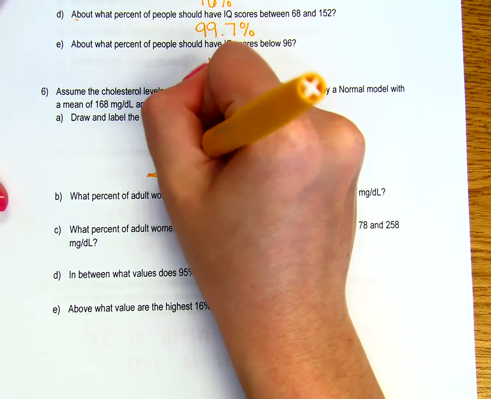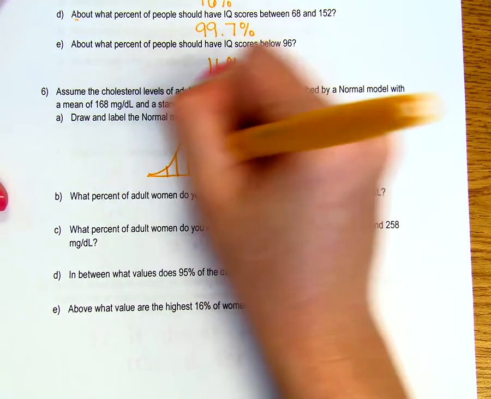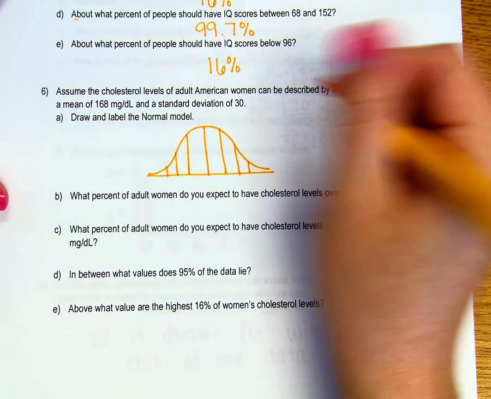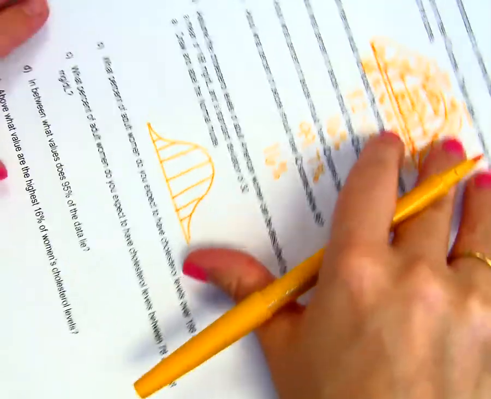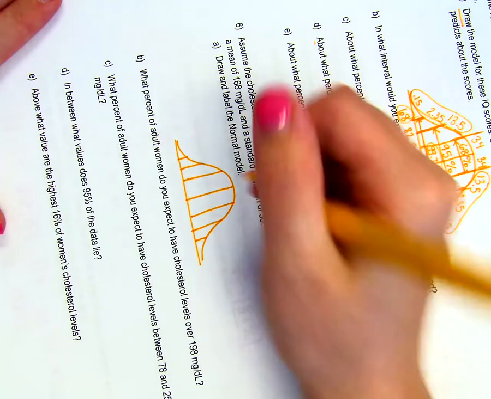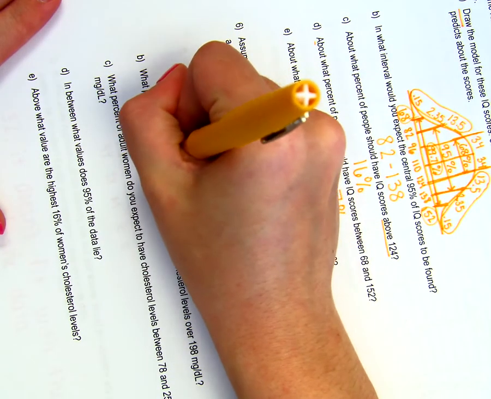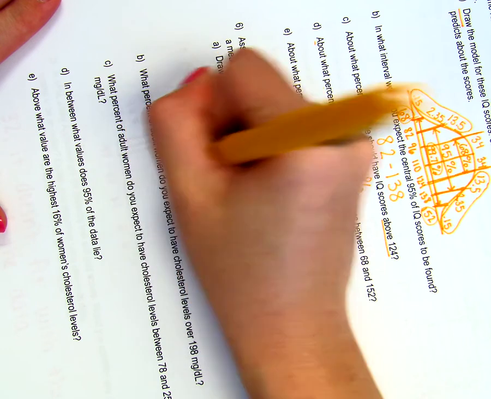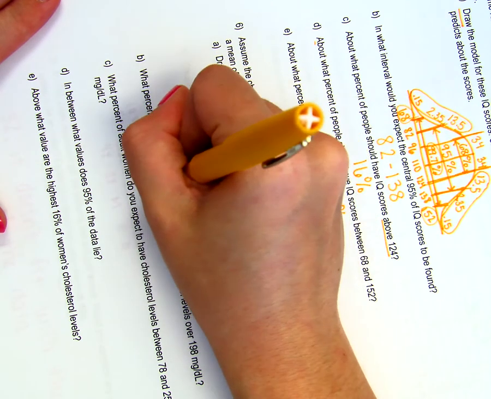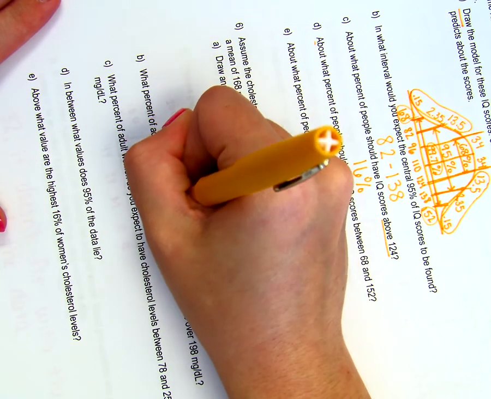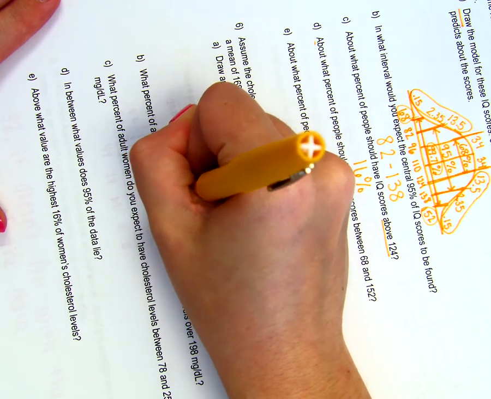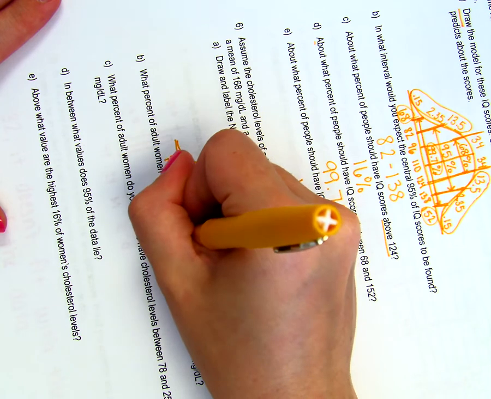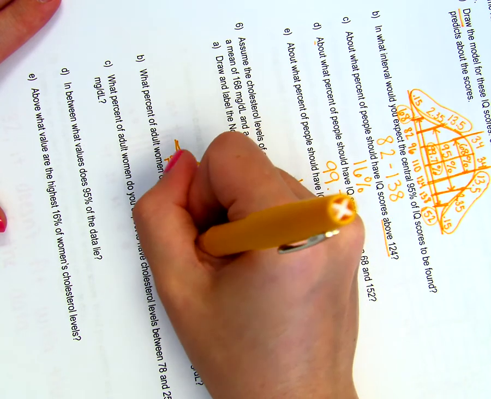So we're going to place our mean, 3 standard deviations to the left, 3 standard deviations to the right. Okay, I'm going to turn my paper because I'm not going to have enough room to fill in all my numbers here. Your numbers should have been from the farthest left to the farthest right, 78, 108, 138, 168, 198, 228, and 258.